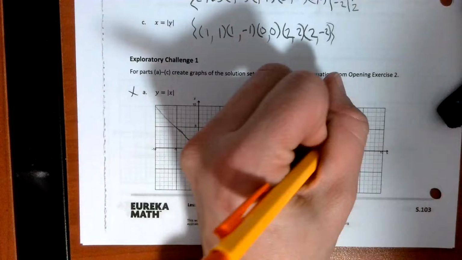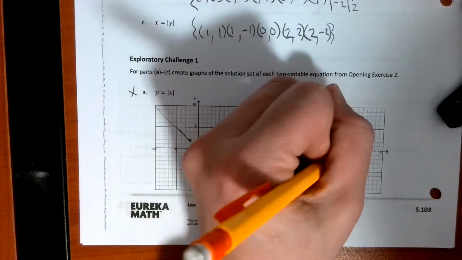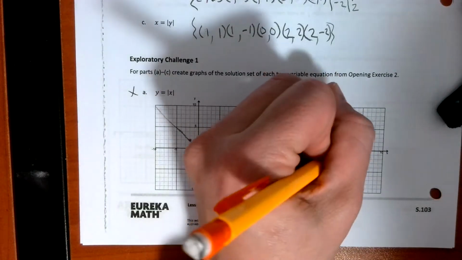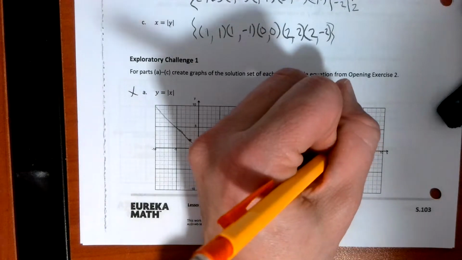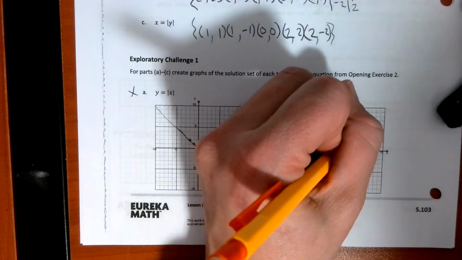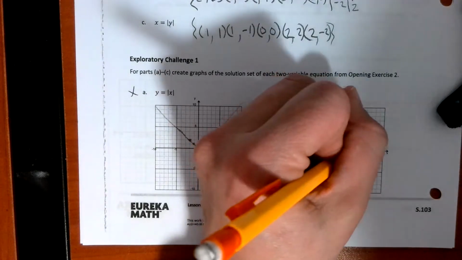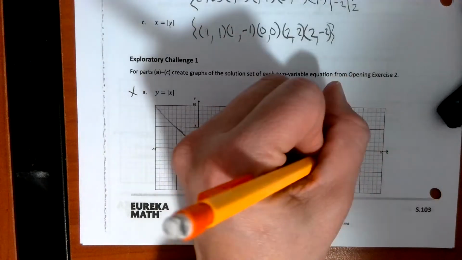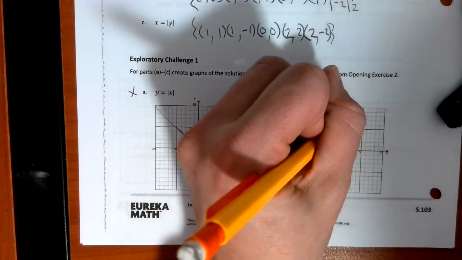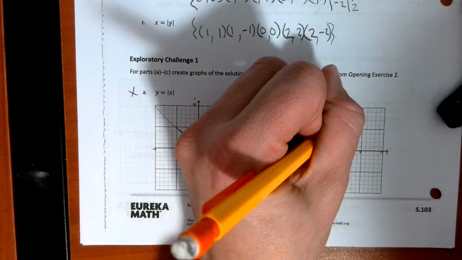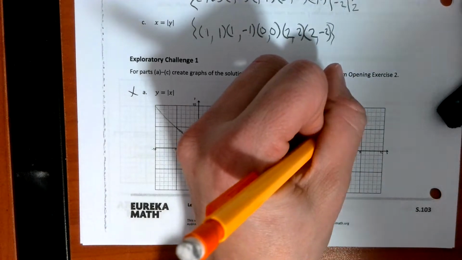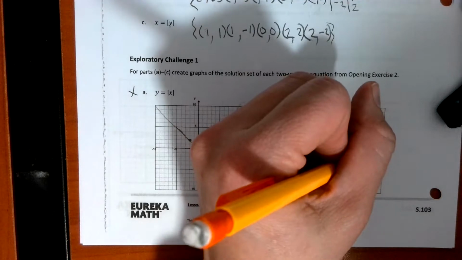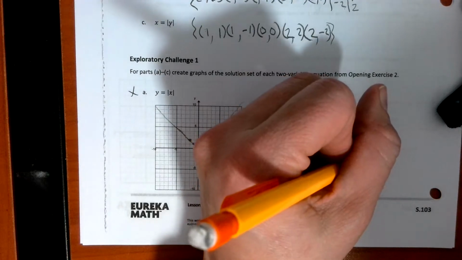our 0, 5, our 1, 1, 2, 3, 4, our 1, 2, 1, 2, 3, our 1, 2, 3, 1, 2, and then we have our negative 1, 6, and then we have to get some ones farther down.